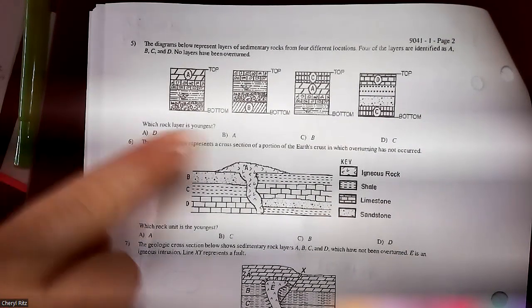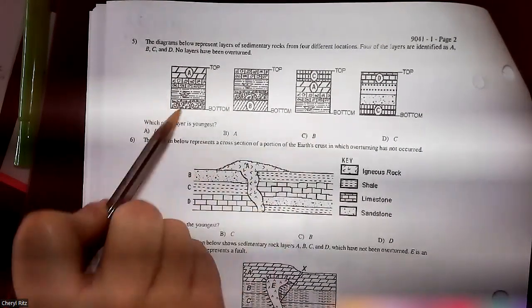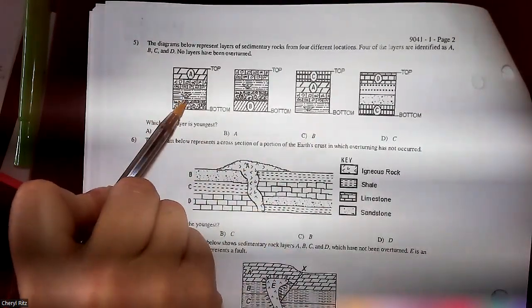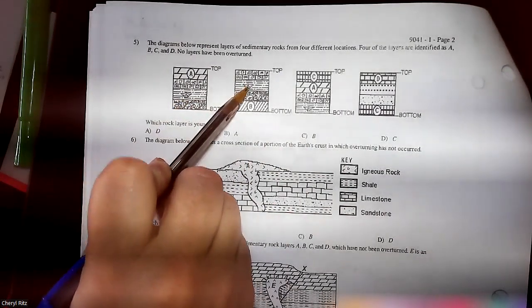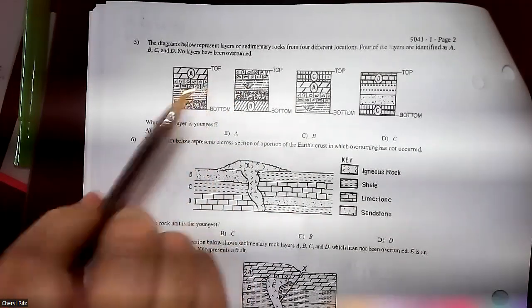This one is taking what we've learned the last week or so and combining everything we've learned. What do you see in these rock layers? Fossils. And what do we know about this fossil right there and that fossil right there? They're the same fossil. And these are not random fossils.